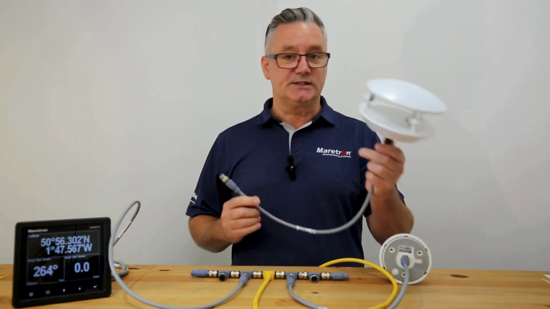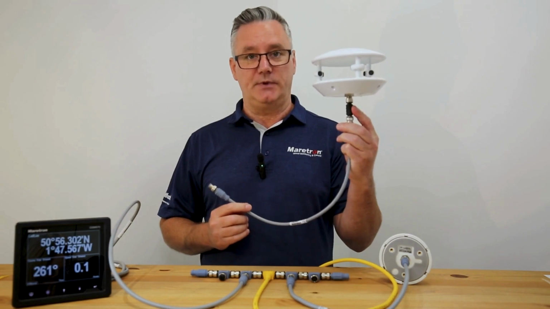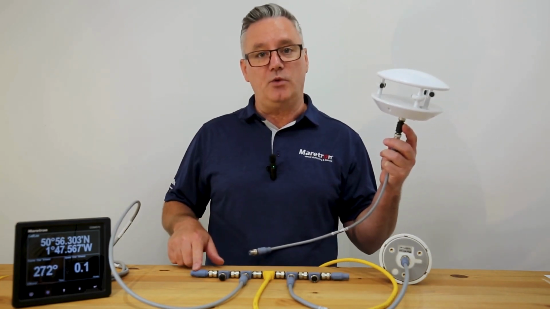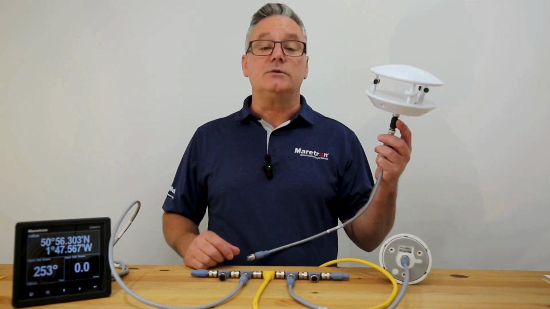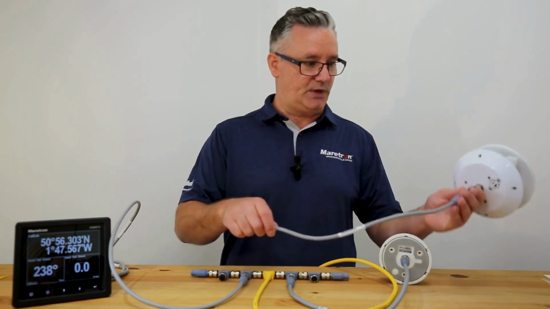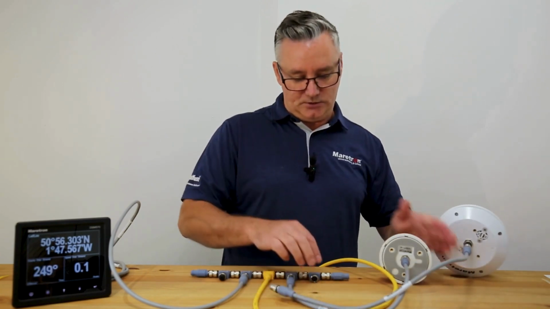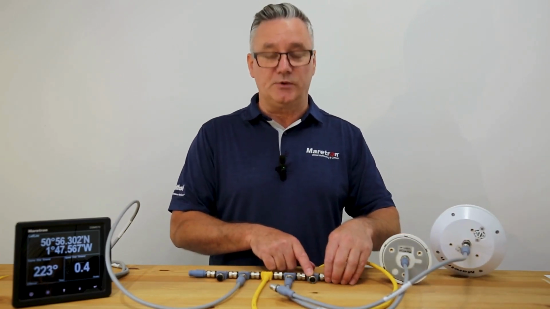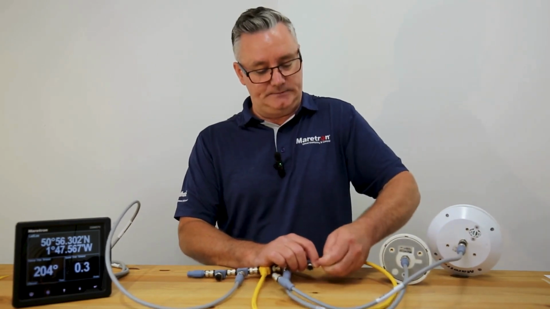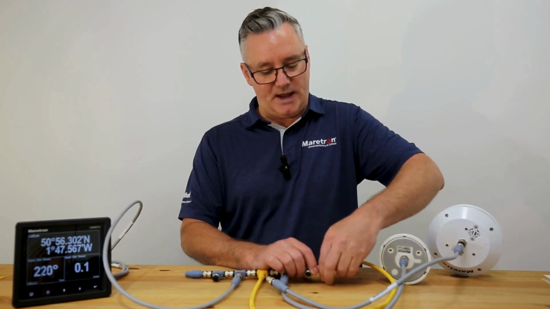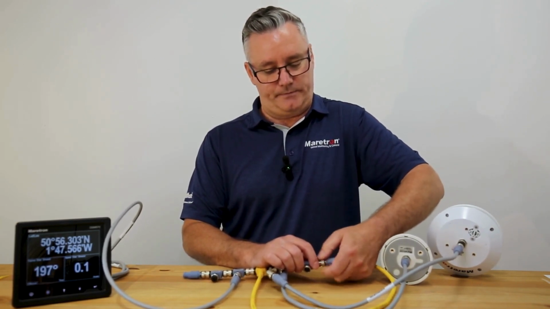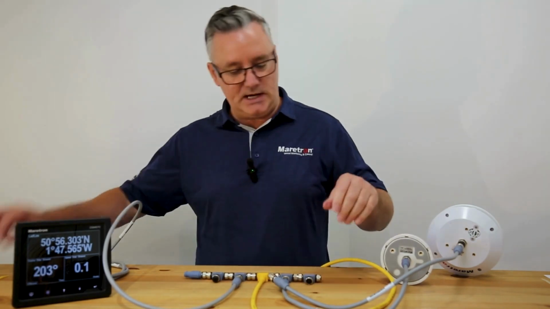Okay, so in this instance now we have a terminator here at the wind transducer. We also have a terminator at either end of our network. So on any NMEA 2000 network you only want 2 terminators. Okay, so what we're now going to do is, rather than connecting it to the bottom of the drop T, what we're going to do is remove our terminator from the end of the network. I'm going to set that to one side.